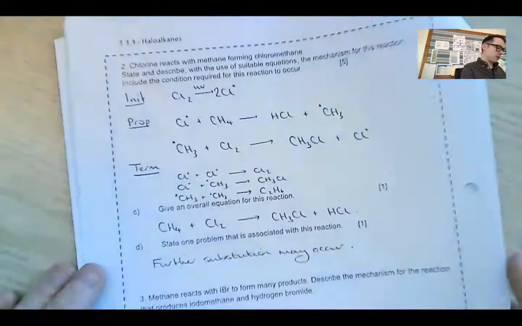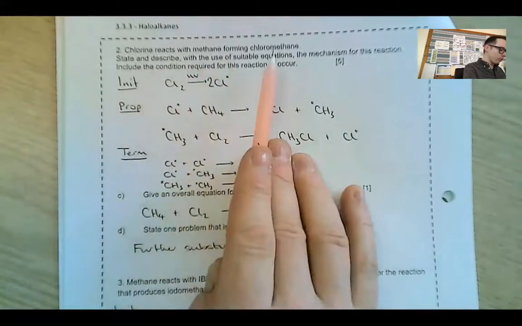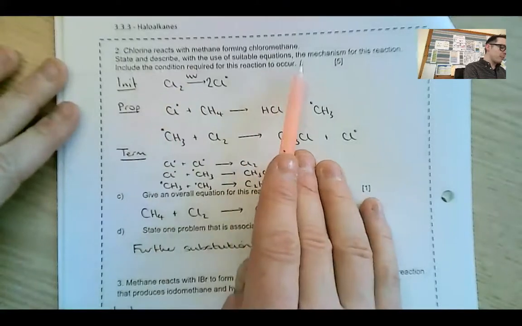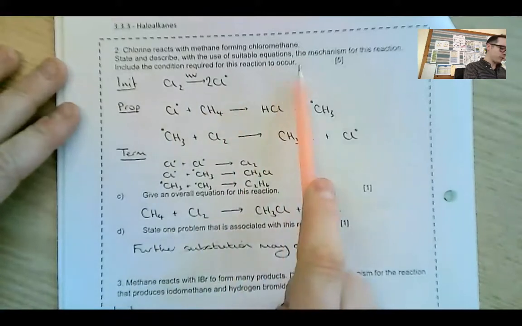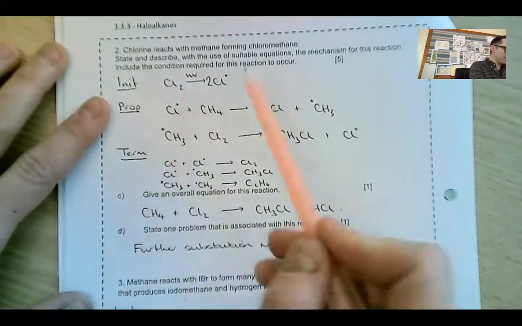Next, question 2 from this task. Chlorine reacts with methane, forming chloromethane. State and describe, with the use of suitable equations, the mechanism for this reaction. Include conditions required for the reaction to occur. So initiation, Cl2 splits up into 2 lots of Cl, and our condition is UV light.